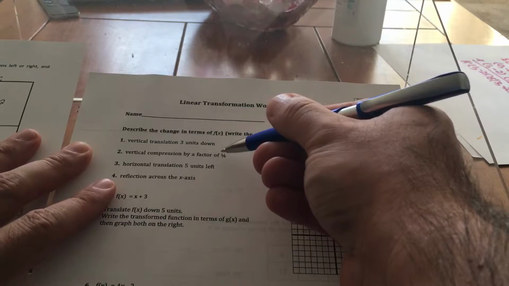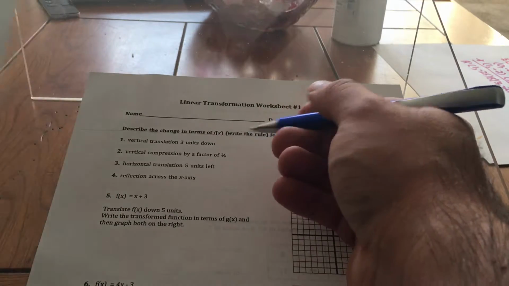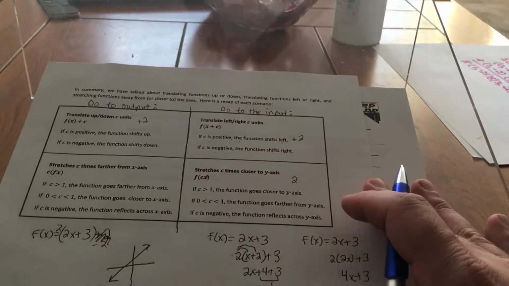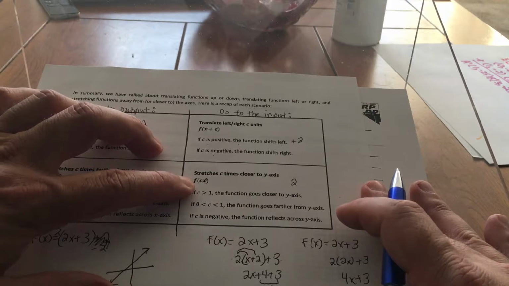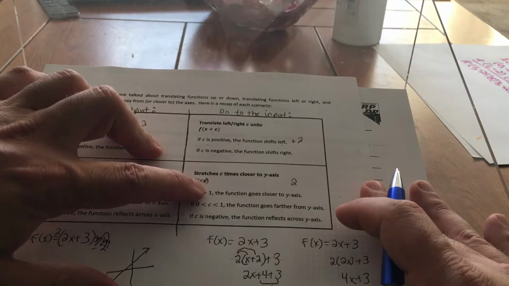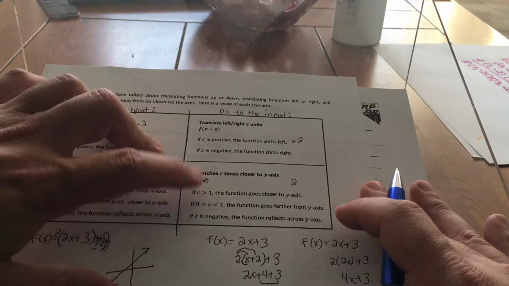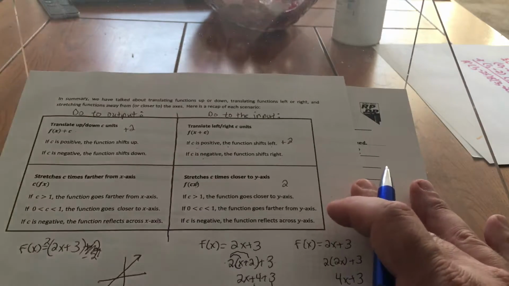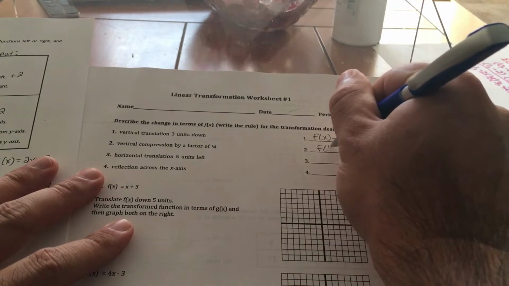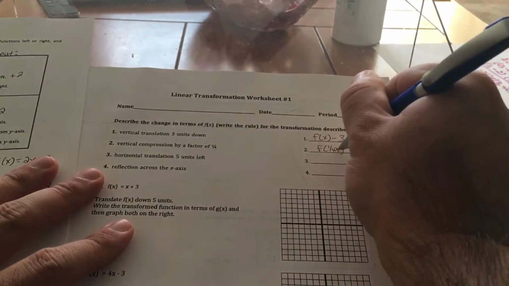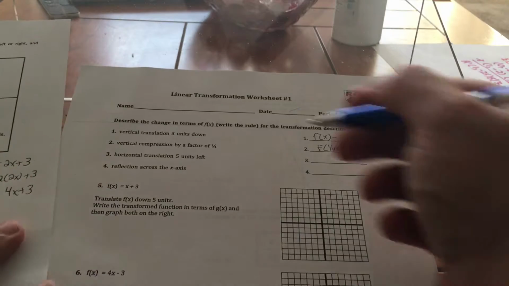A vertical compression by a factor of 1/4. If you look on here, the thing that talks about compressing is this final box here. What they're saying is take your original function and multiply the input value x by 1/4. So your rule here would be f of 1/4 x. And that's all there is to it.